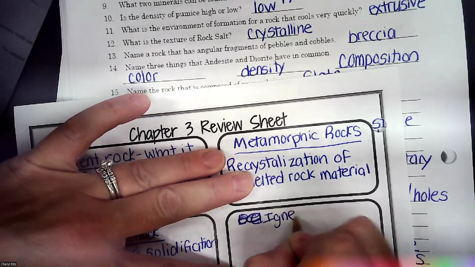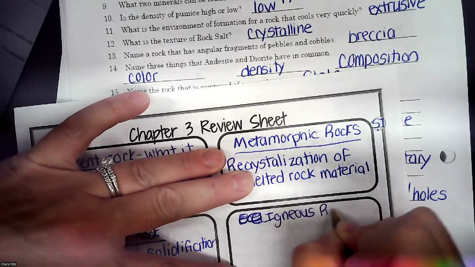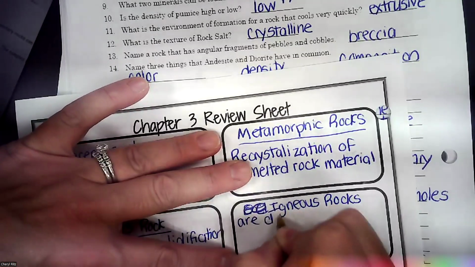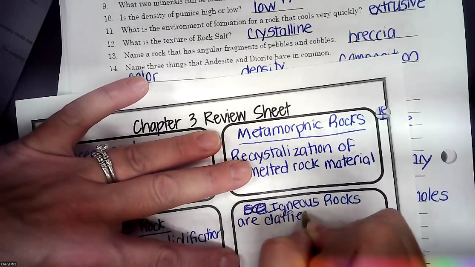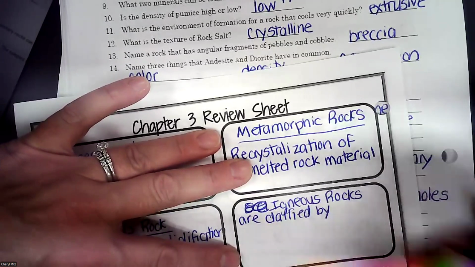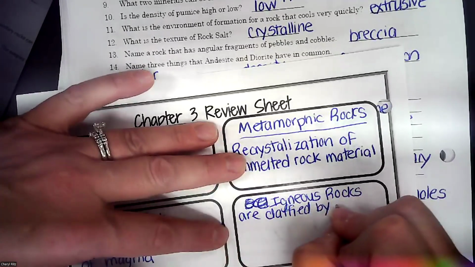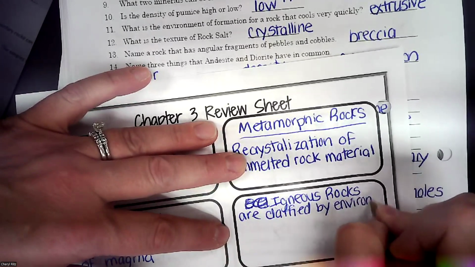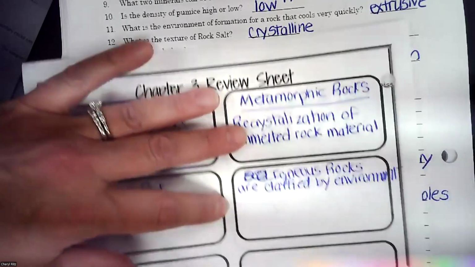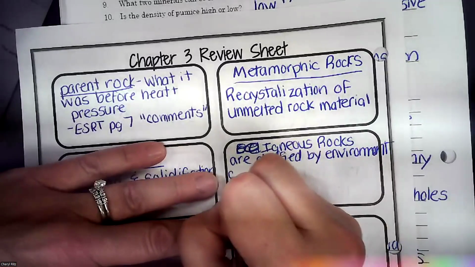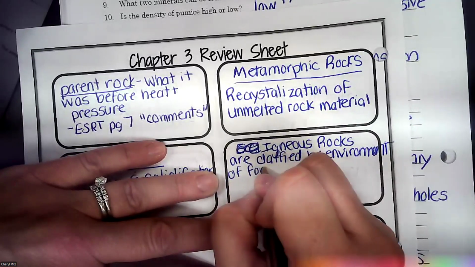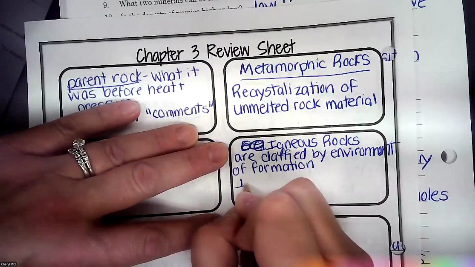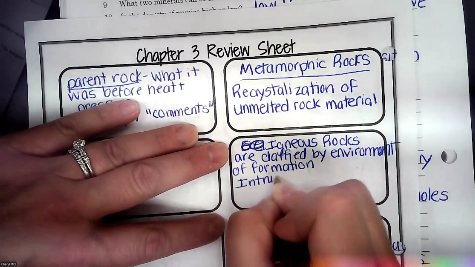Igneous rocks are classified by... I'm not gonna be able to fit it all in this box. So we should have just gone with intrusive and extrusive.